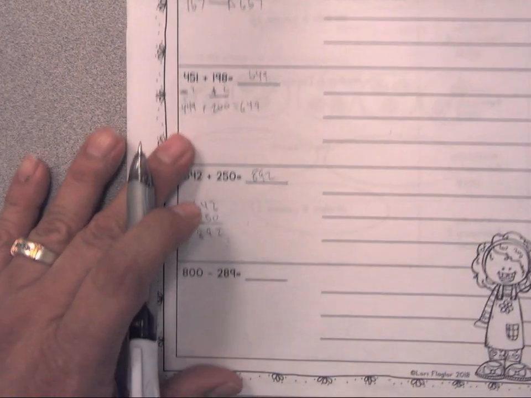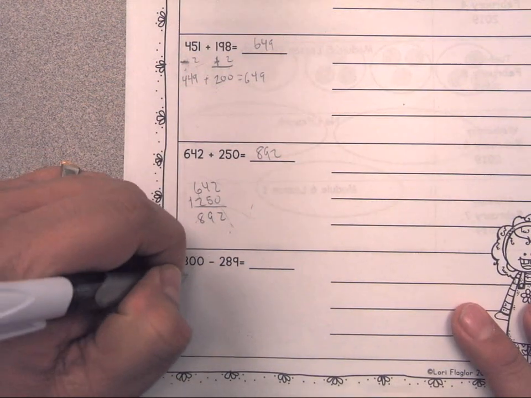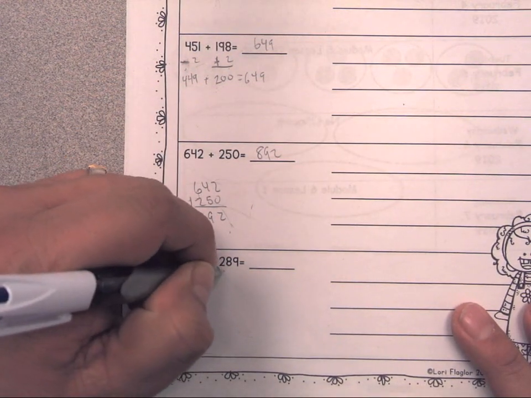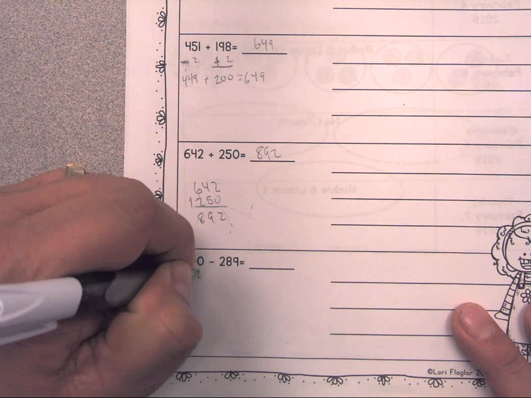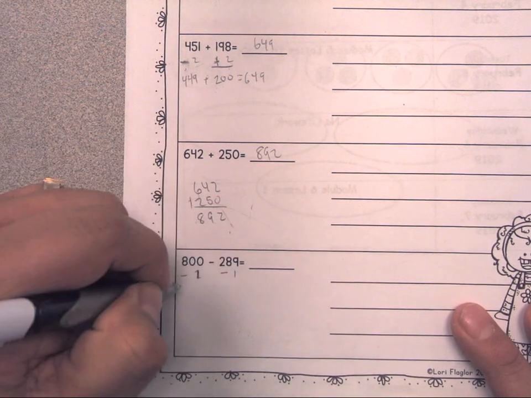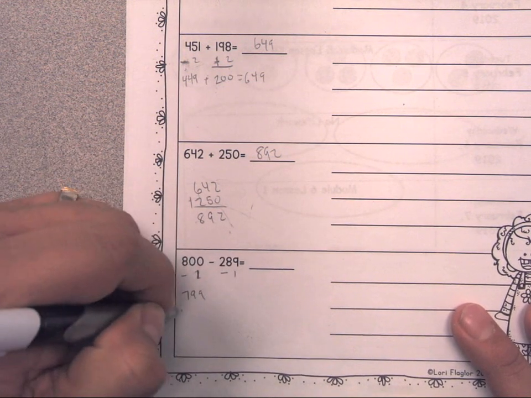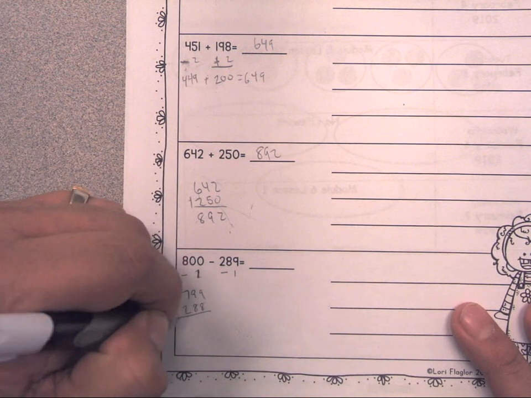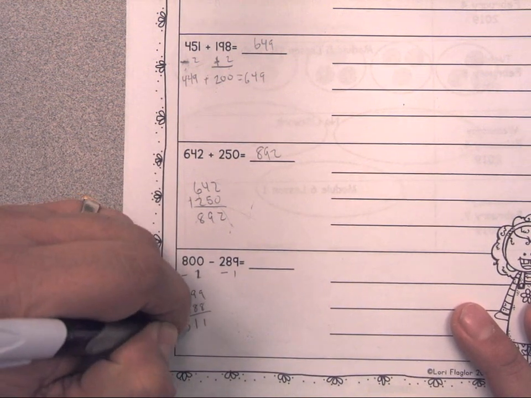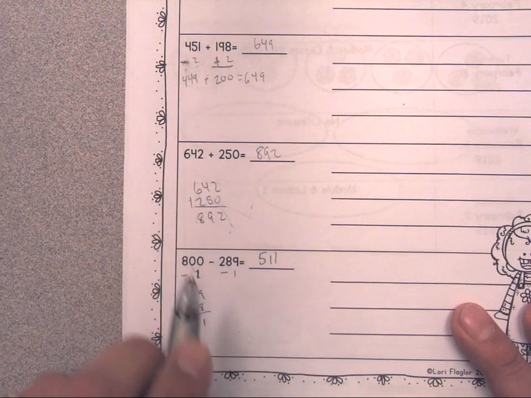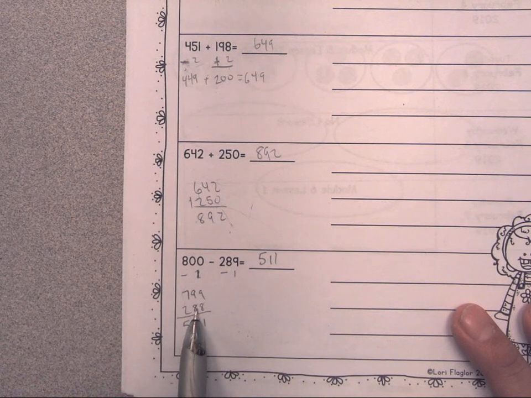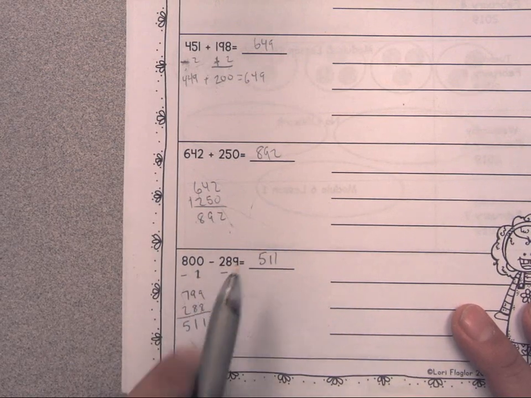And then for this one, I use place value, minus 1, 799 and 288, 511. Why did I use this one? I just had to remove. And this one, I don't have to borrow. I don't have to unbundle. I don't have to decompose. It's just straight up subtraction.